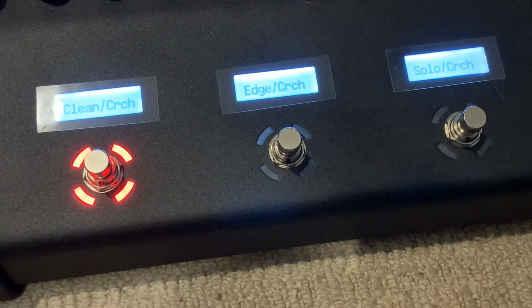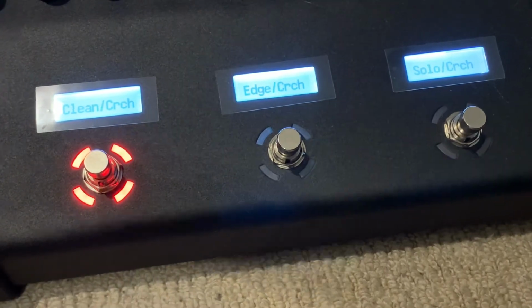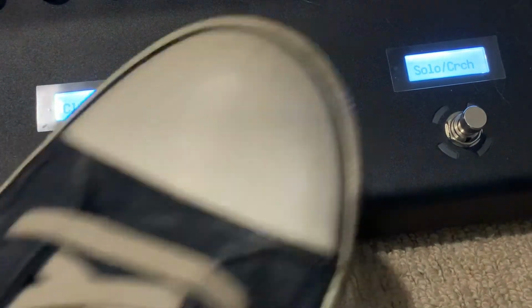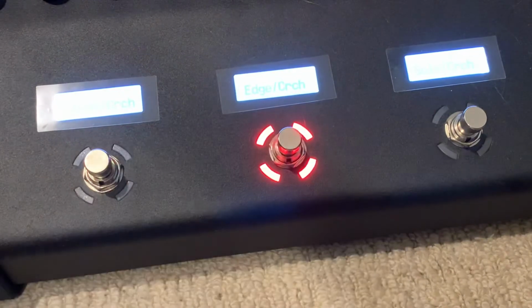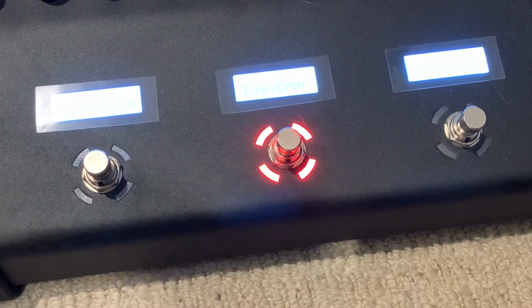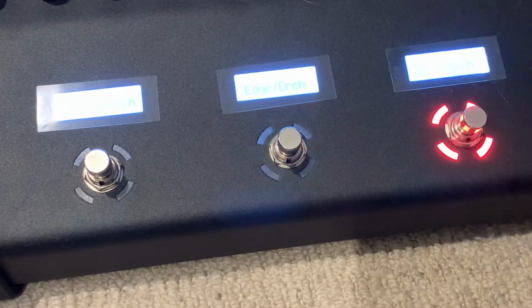So a quick recap on how I've got this set up. I've got the first one here set for clean. I've got the second one set for edge of breakup. And I've got the third one here set for solo.